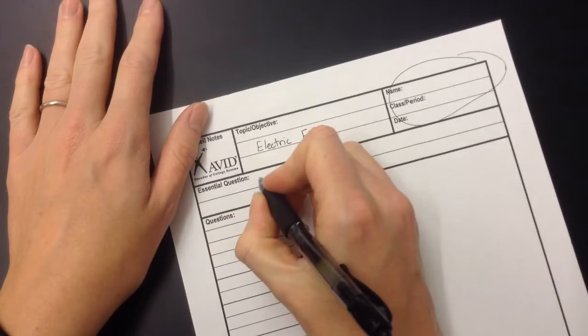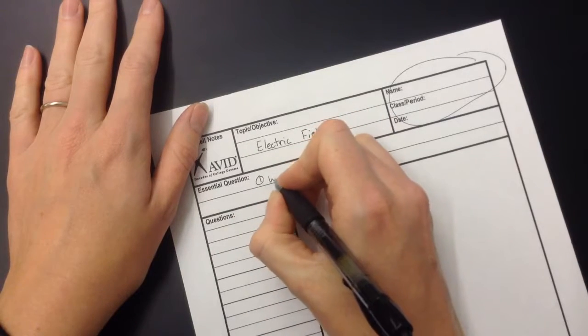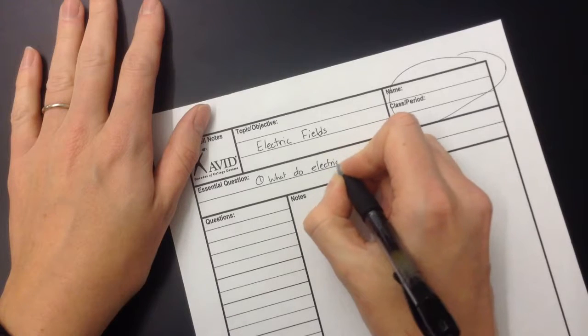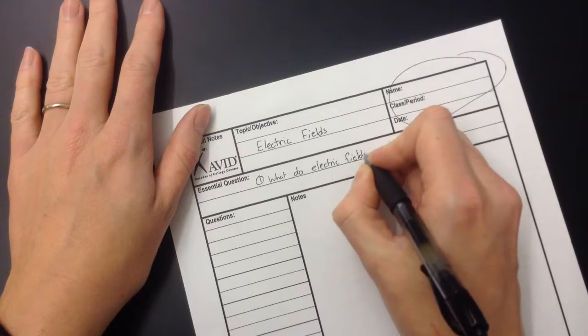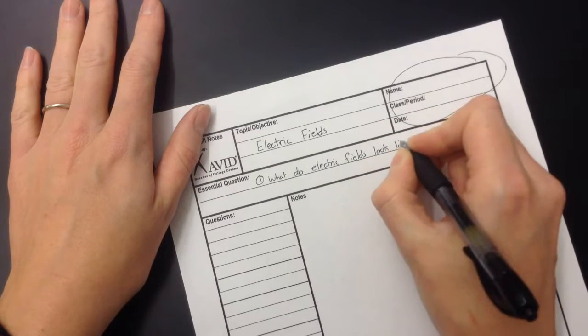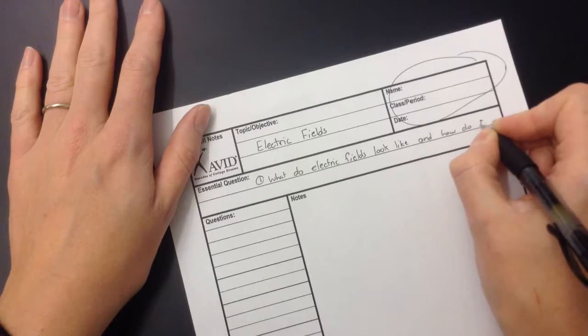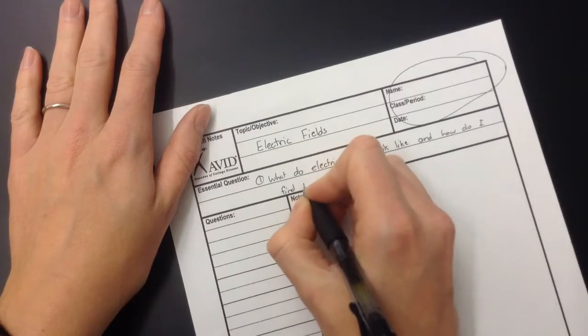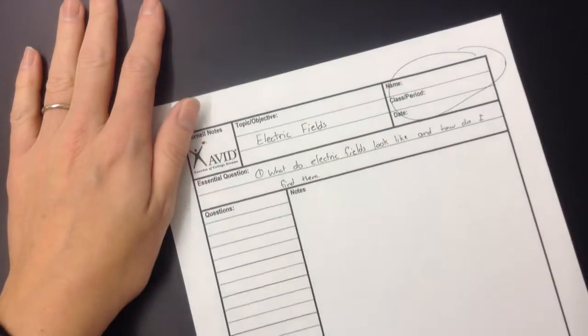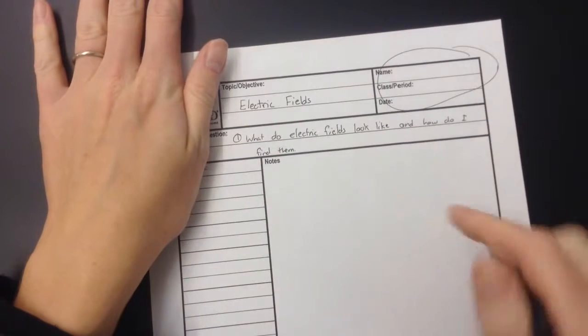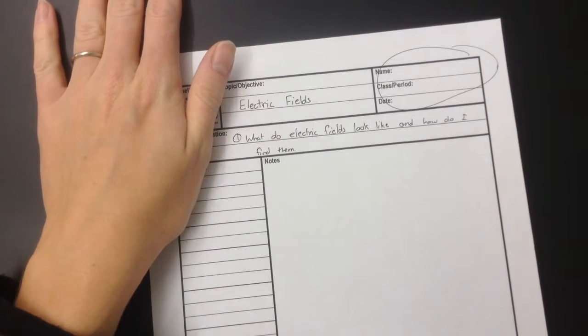Our essential question that we're going to be asking today is, what do electric fields look like and how do I find them? Okay, so electric field. I'm going to make some comparisons to gravitational field here.